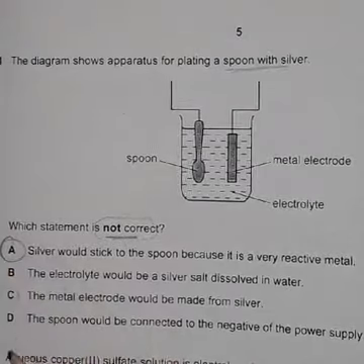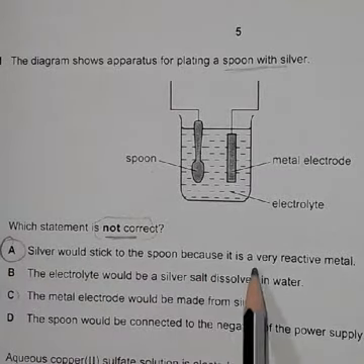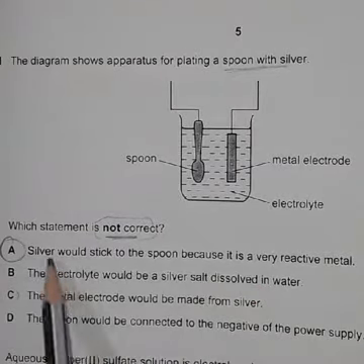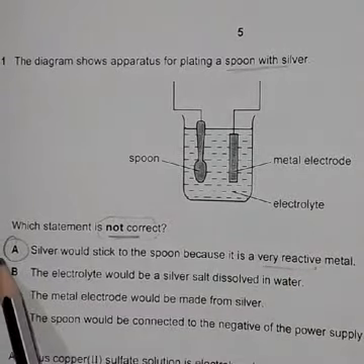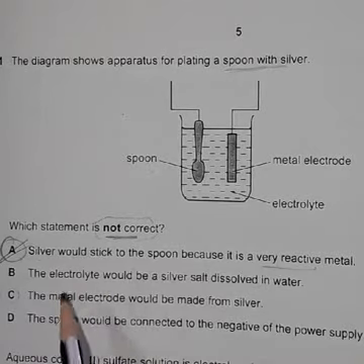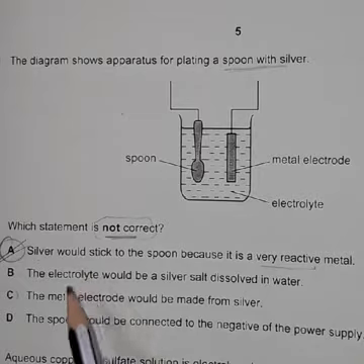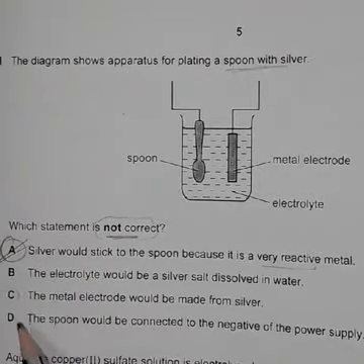so look here, silver would stick on the spoon because it is a very reactive metal. Silver, very reactive metal. So this is the wrong statement. You know, silver, gold, platinum, these are lower in the reactivity series. So it is not a very reactive metal. It is the wrong statement. The other three statements are correct.